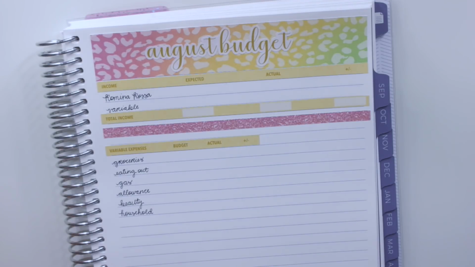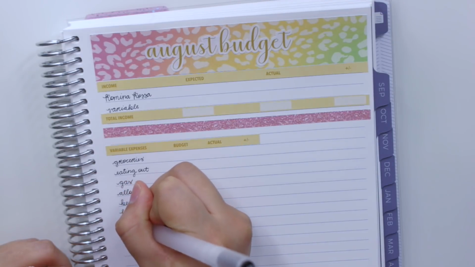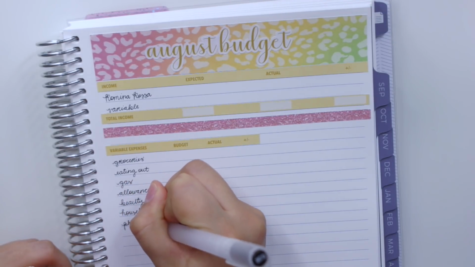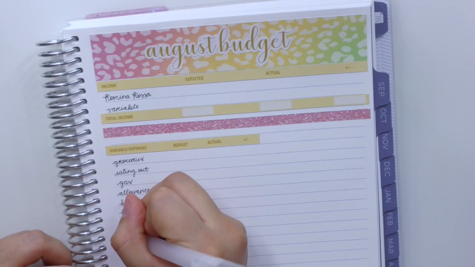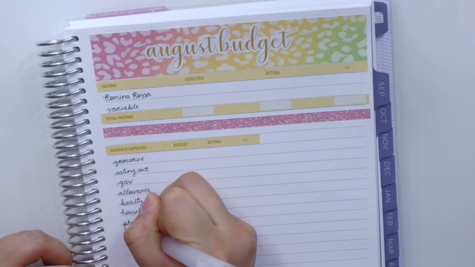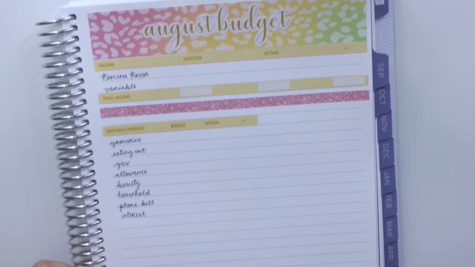And then moving on to other bills, I have my phone bill, and I am going to be taking care of the internet. So that is what I'm going to be paying. As you know, I'm moving out with my boyfriend, but we have decided to split the bills.